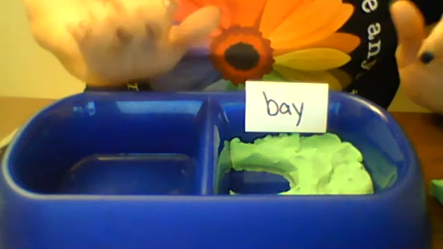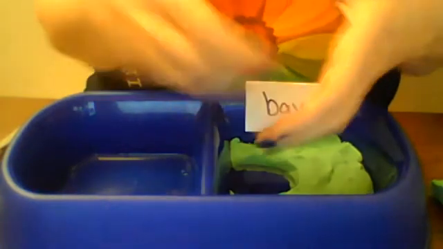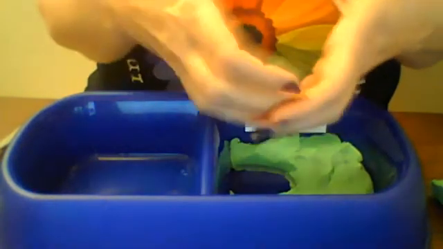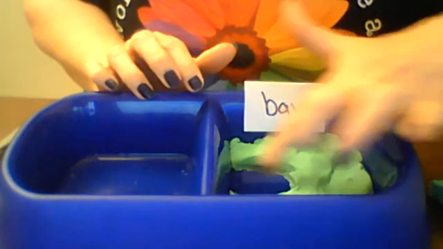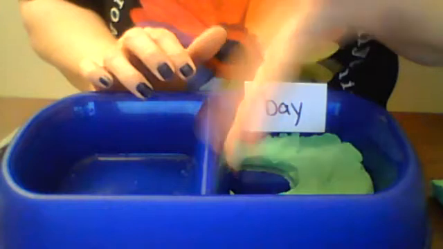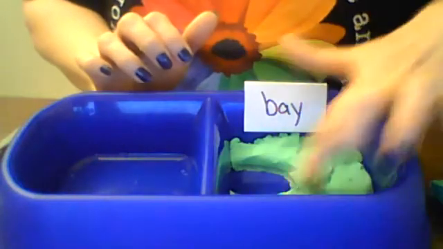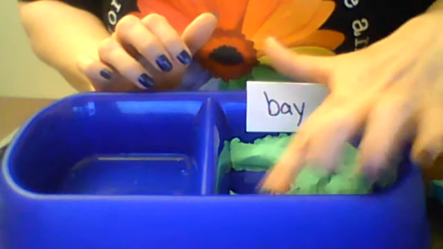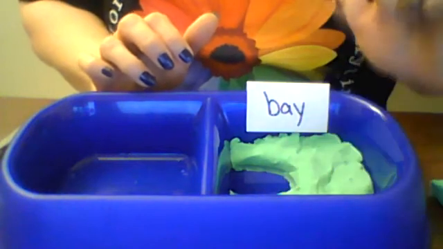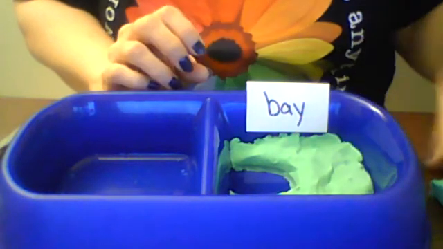Now you remember our island was completely surrounded by water. It had water on all the sides of it. But this one has one side of it that is attached to more water. It sticks into the land and it's surrounded mostly by land, but not completely. And that's called a bay.